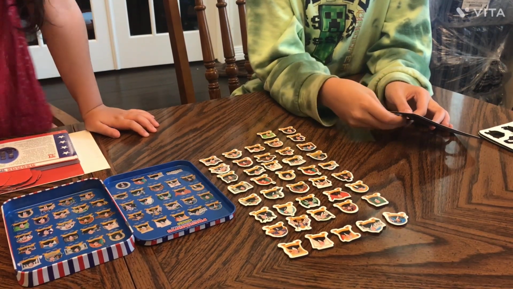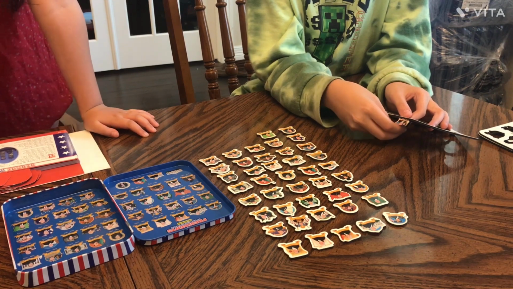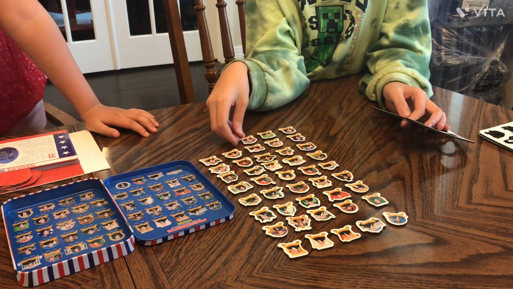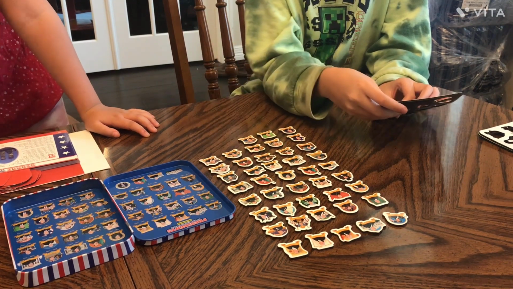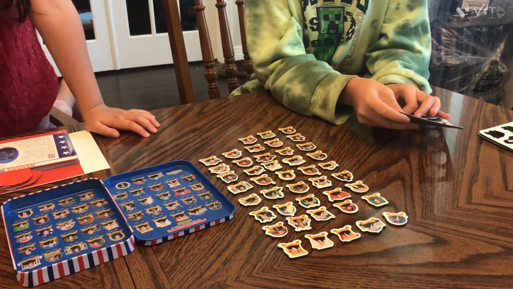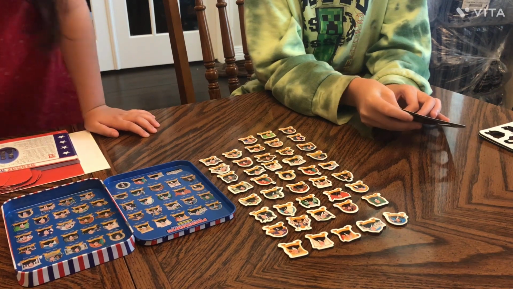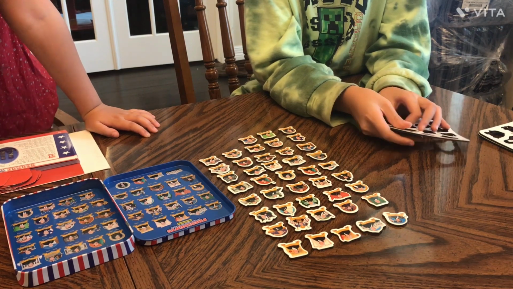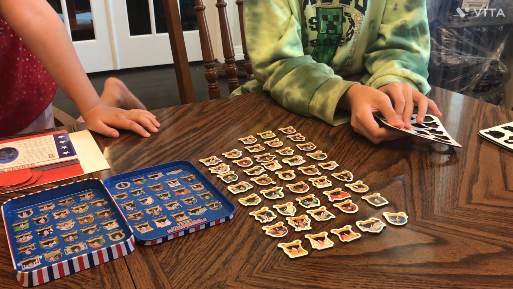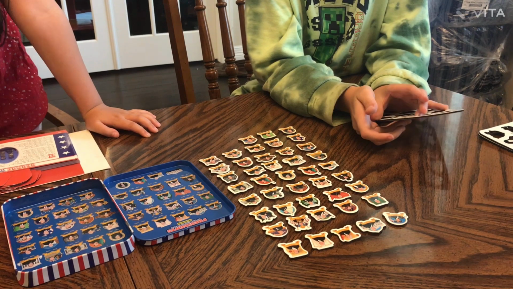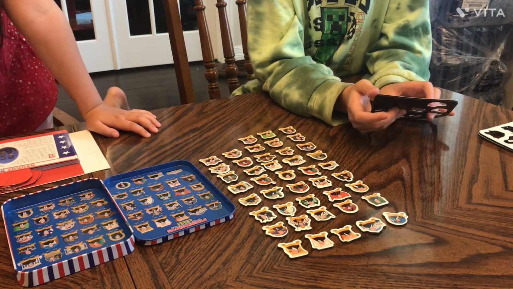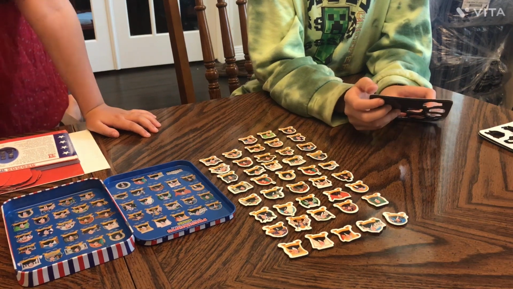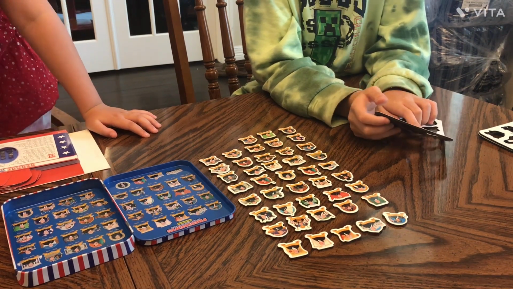Number 44. George W. Bush. His vice president was Dick Cheney. No, he was the 43rd president. Oh, okay, so number 43. The 43rd president is who, Cambridge? George W. Bush. Okay, and that's different than George H.W. Bush, right? Mhm.